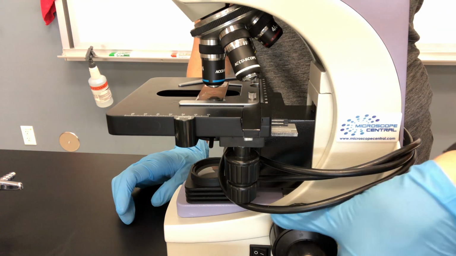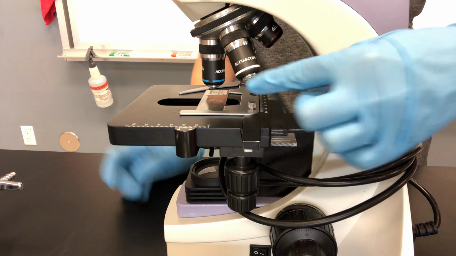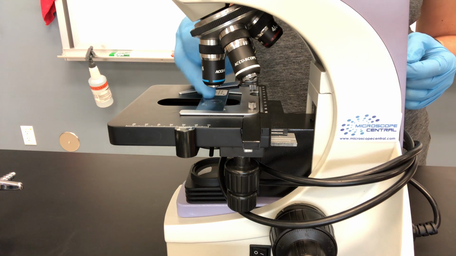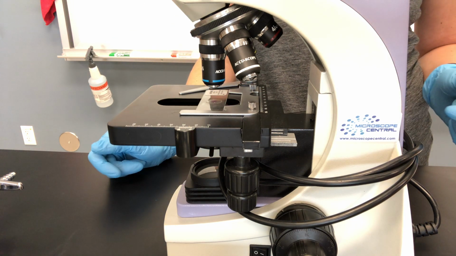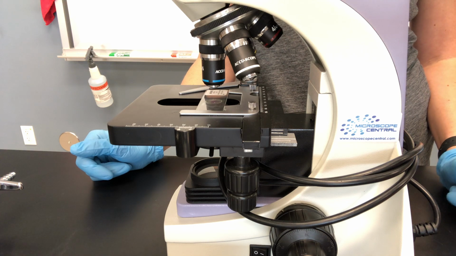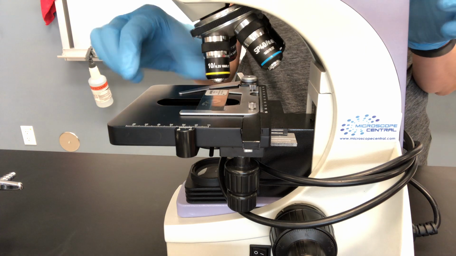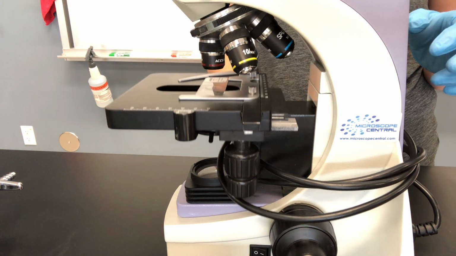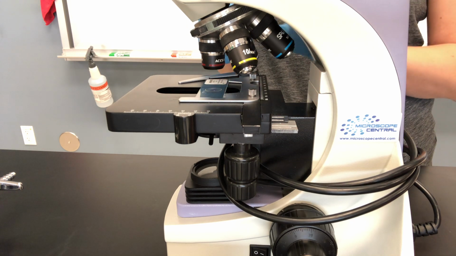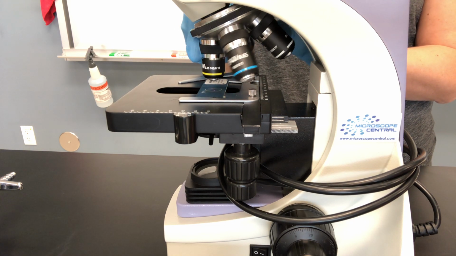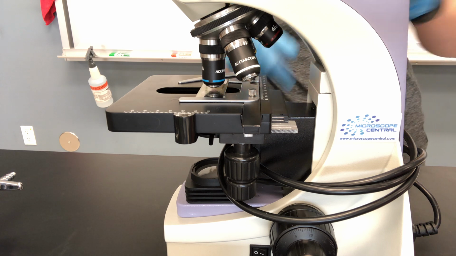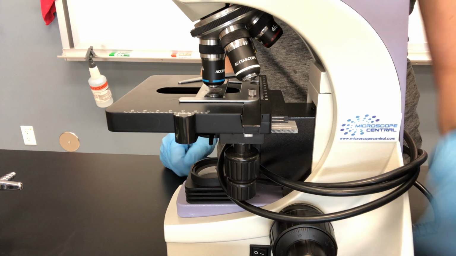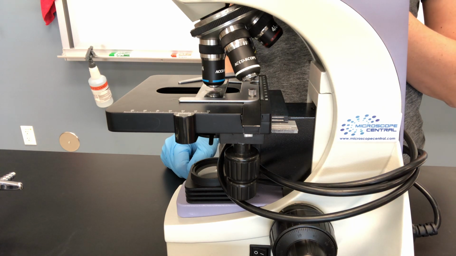So if I walk around and I see somebody with this much space in between their slide and this high power, I know that you're not seeing anything because that's not how the high power works. So I'm going to get things back like this. Scanning, low, high power, fine focus. Now we're ready to try to go up into oil, okay?